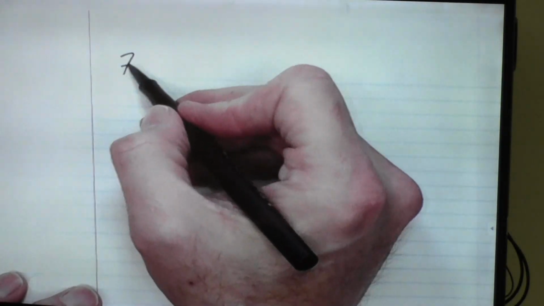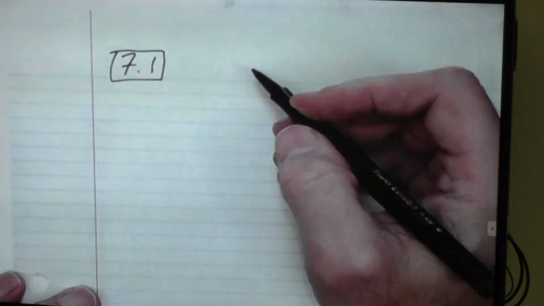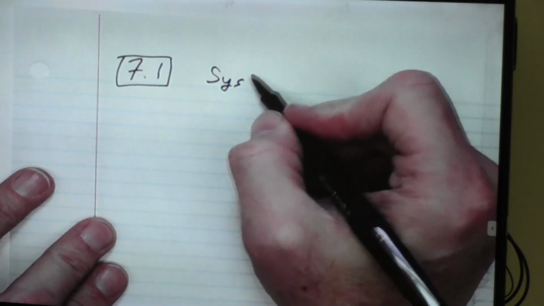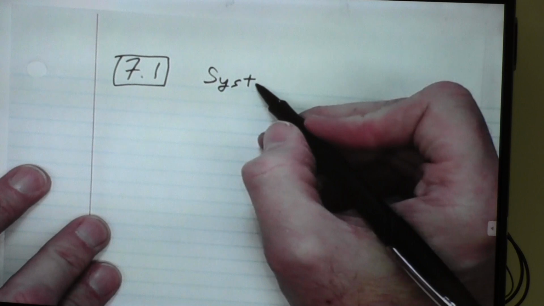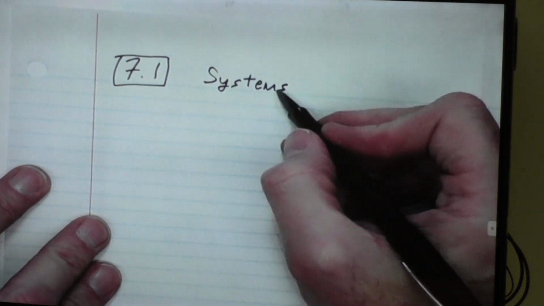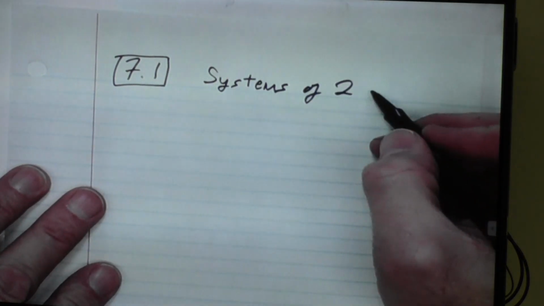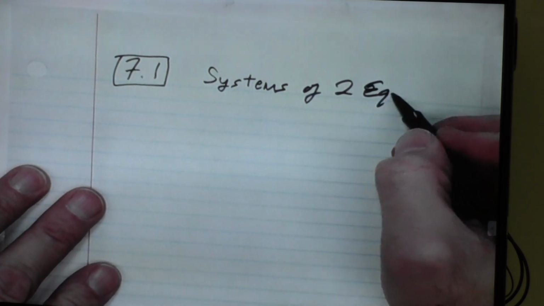Now let's take a look at section 7.1. The first part, 7.1, I'm really only going to do one example because you have seen and done systems of equations many times. Systems of two equations, so this one is not a new surprise. The next one's not really new either, it's just a little harder, section 7.2. But let's focus on a word problem from systems of two equations.